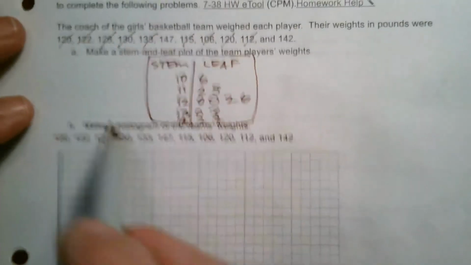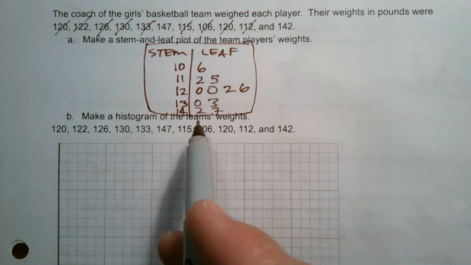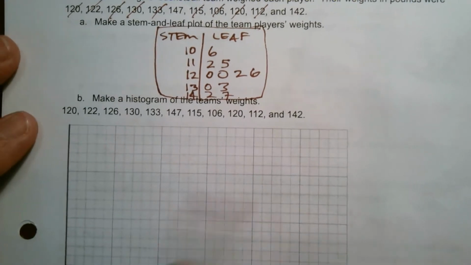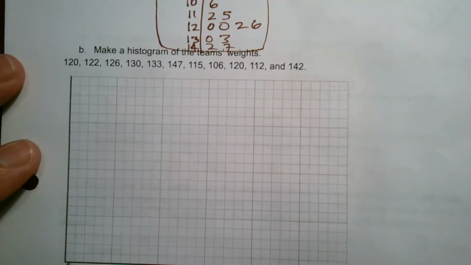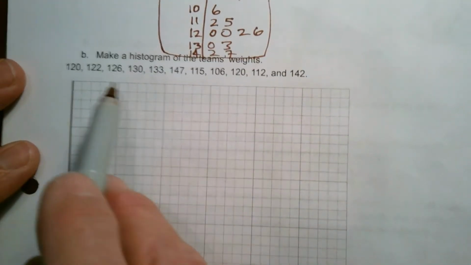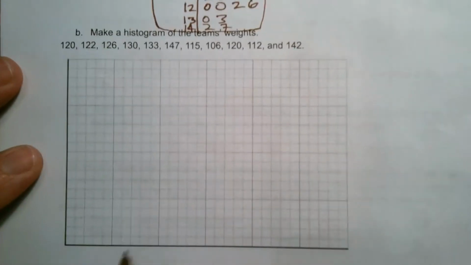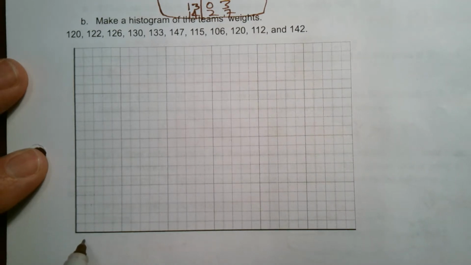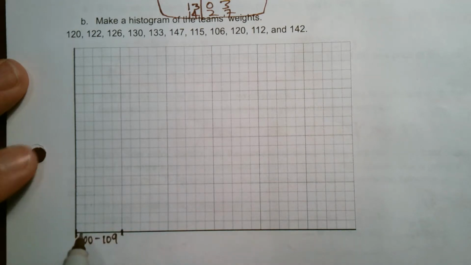Okay. Now it says make a histogram. Remember, a histogram is looking at the numbers and putting them in a category, a subcategory. If I want to group my weights, I'm going to put them in groups. So my first group would be between 100 and 109. So that's my first group. Then I'm going to determine how many of those numbers are between 100 and 109.